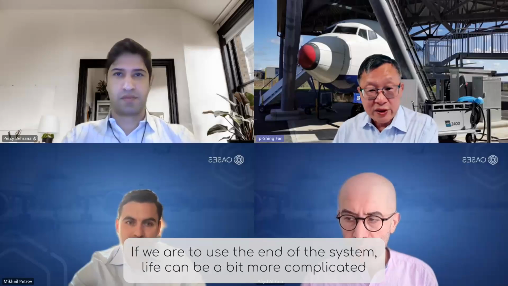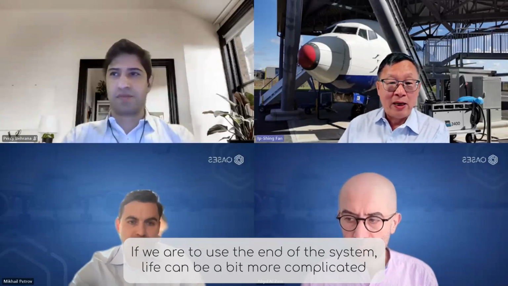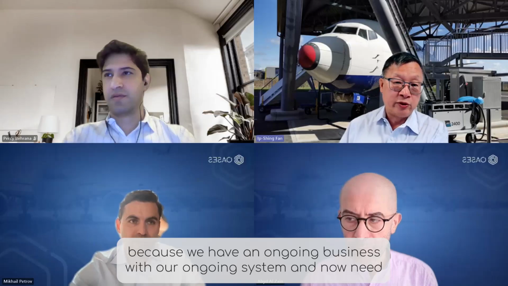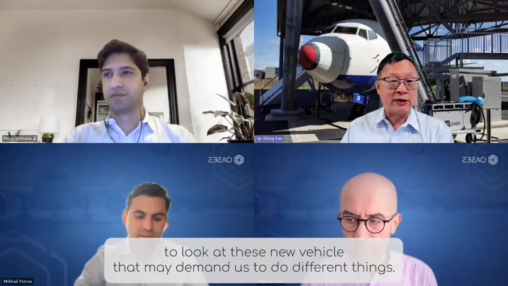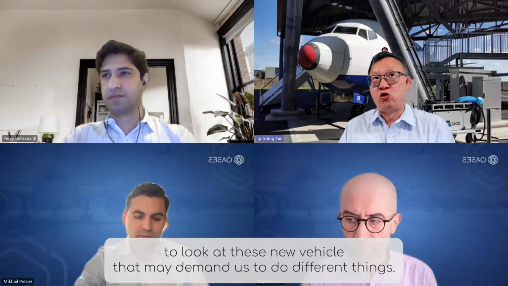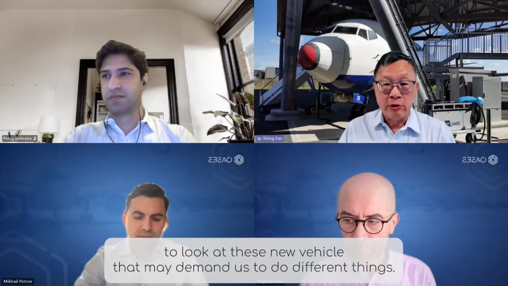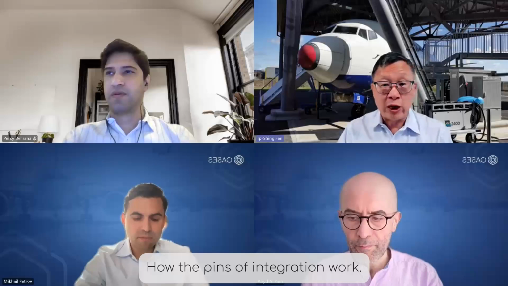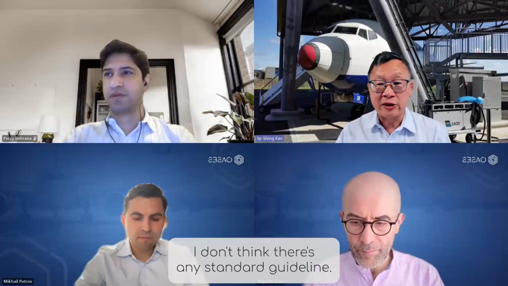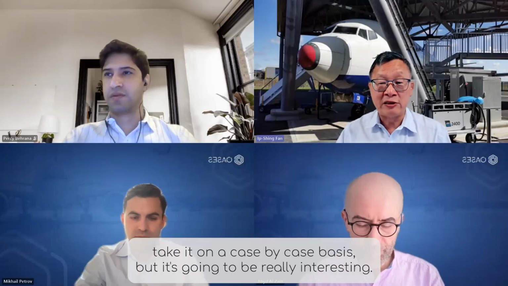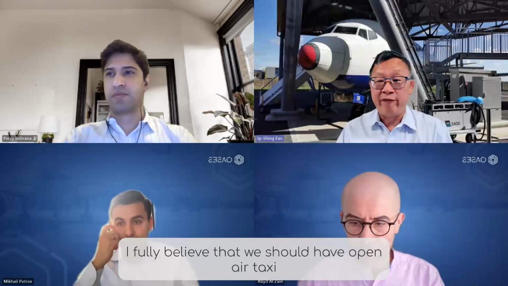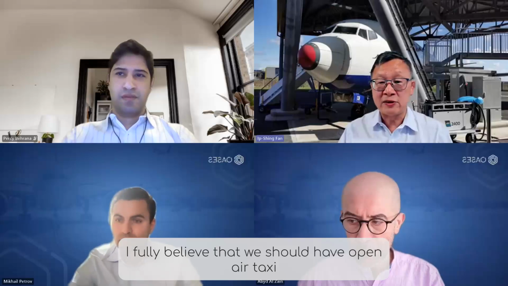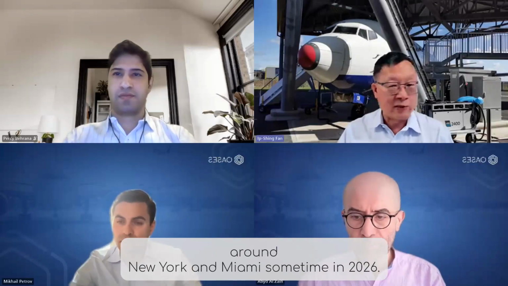If we are the user end of the system, life can be a bit more complicated because we have an ongoing business, we have an ongoing system, and now need to look at these new vehicles that may demand us to do different things. How that piece of integration work happens, I don't think there's any standard guideline. We probably have to take it on a case-by-case basis. But it's going to be really interesting. I fully believe that we should have urban air taxi around New York and Miami sometime in 2026.